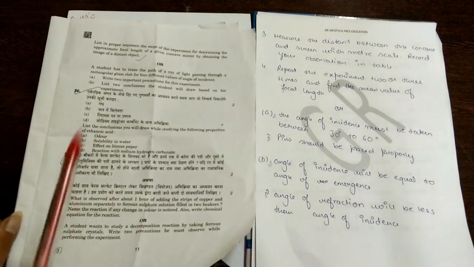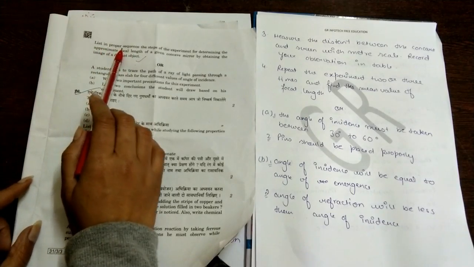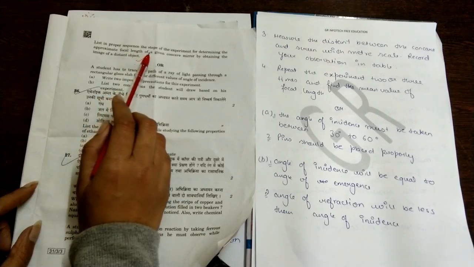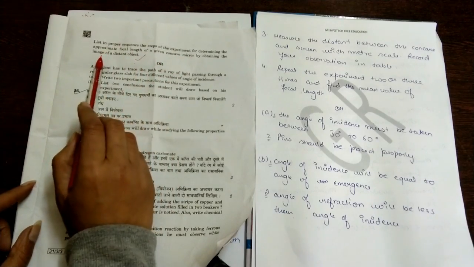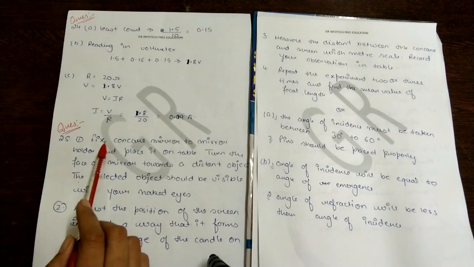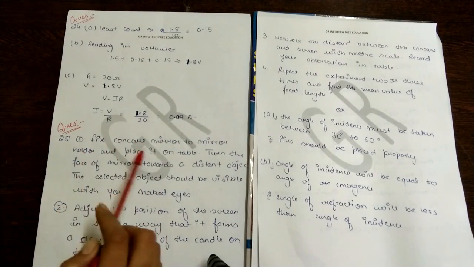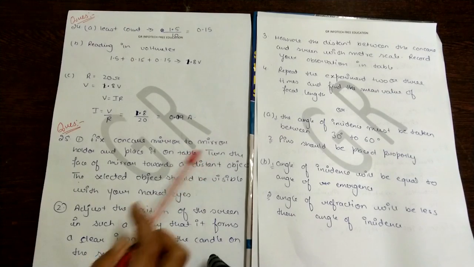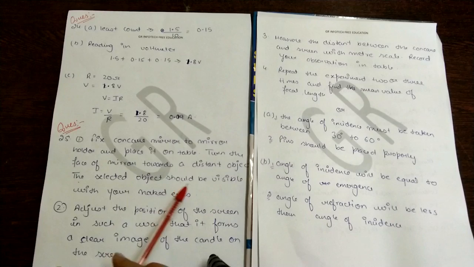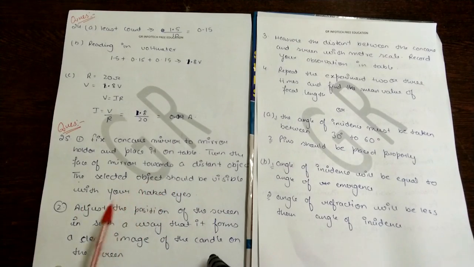Next question is question number 25. List in proper sequence the steps of the experiment for determining the approximate focal length of a given concave mirror by obtaining the image of a distant object. Fix the concave mirror to the mirror holder and place it on the table. Turn the face of the mirror towards the distant object. The selected object should be visible with your naked eyes.